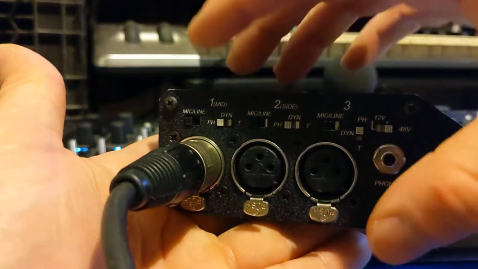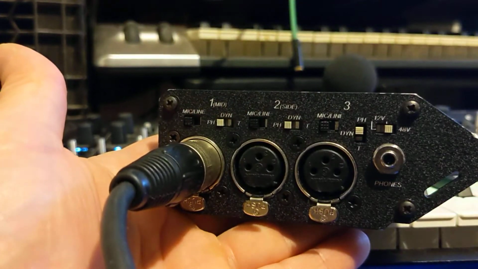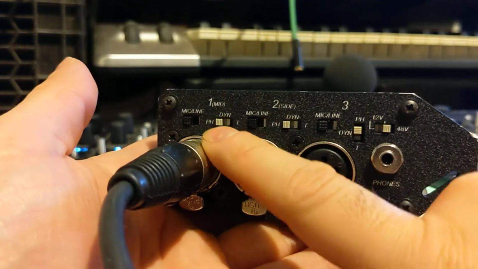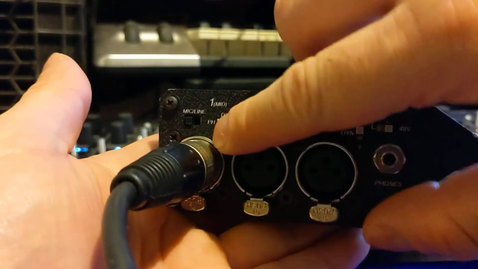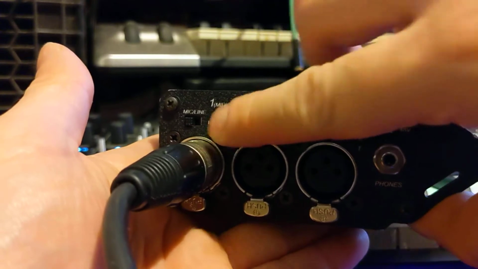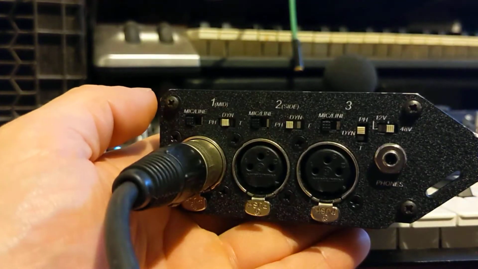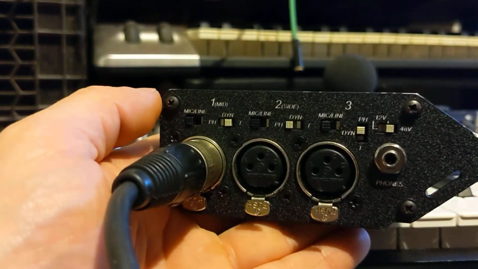Now that it's activated, we can decide which of these 3 mic ins is going to use phantom. The way we do that is we use these switches, these white ones. There are 3, 1 for each channel. On the left, we see PH for phantom. In the middle, we see DYN for dynamic mics, like our ice cream cone style stage mics. And on the right-hand side, we have T-Power.